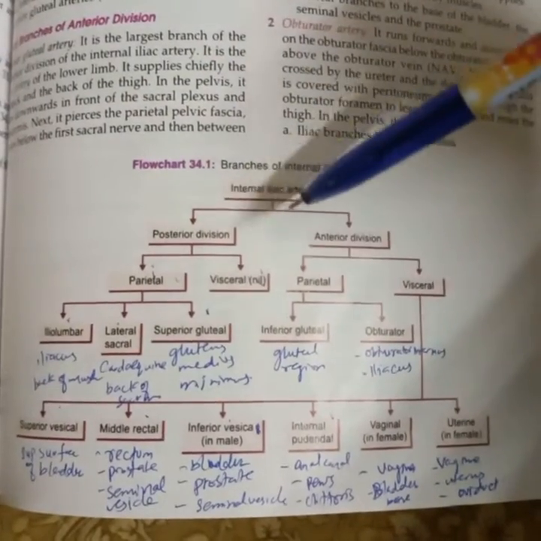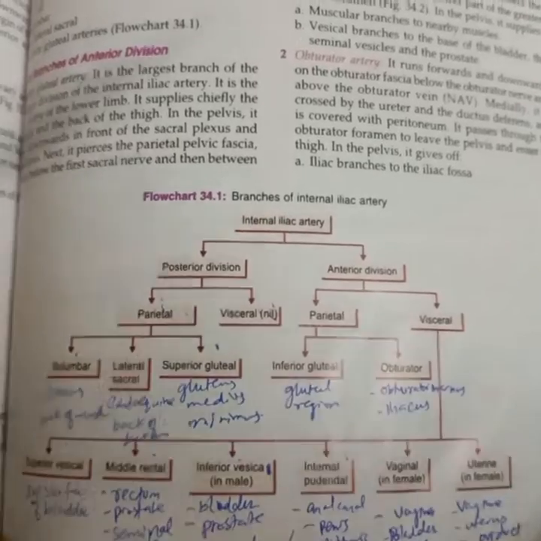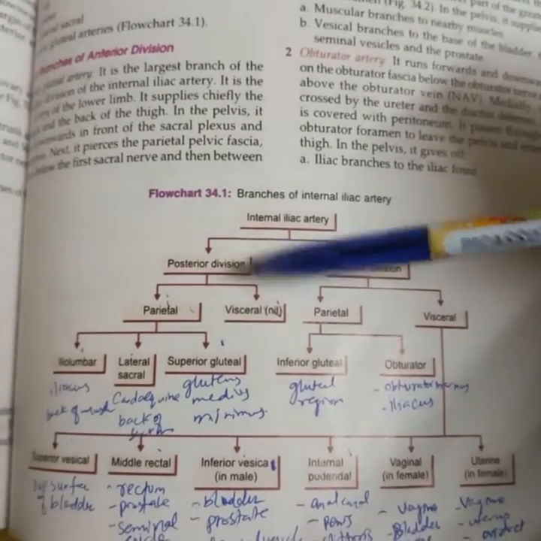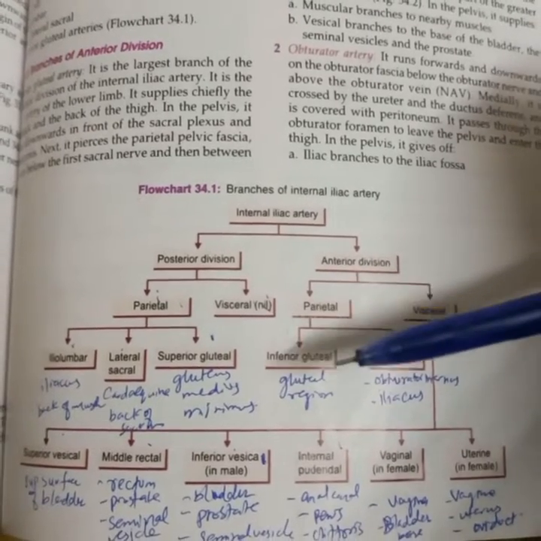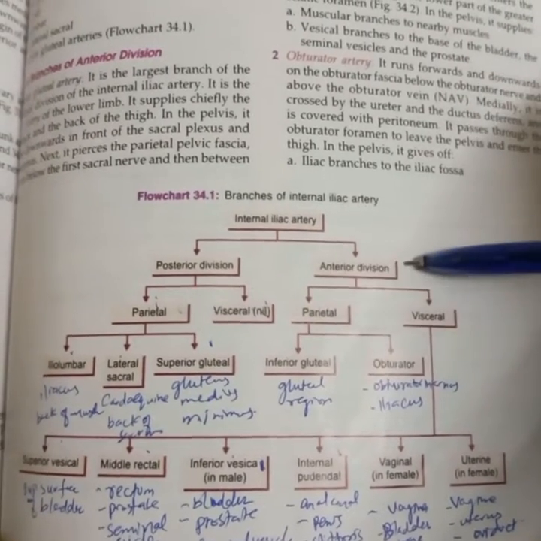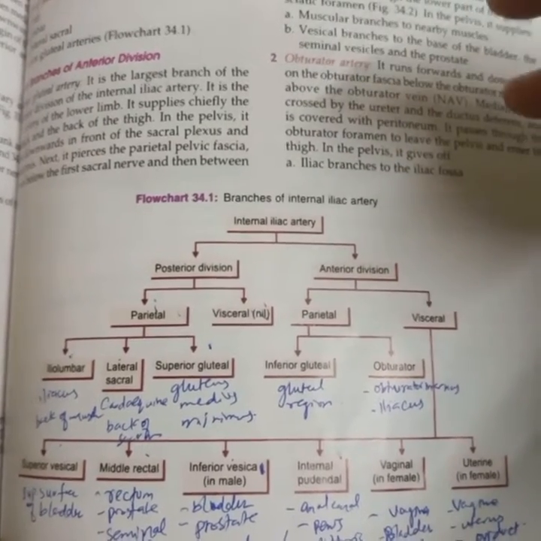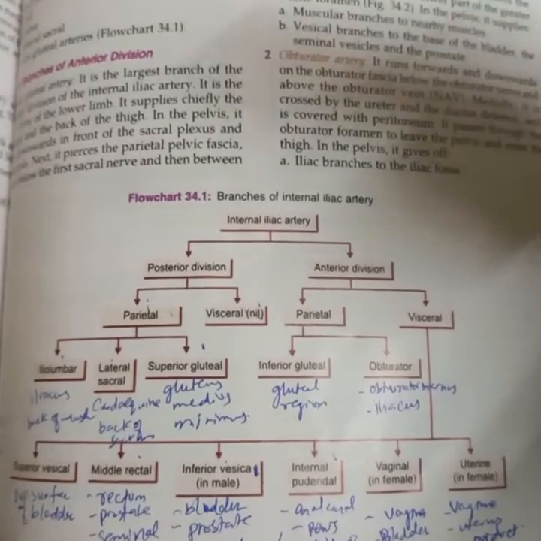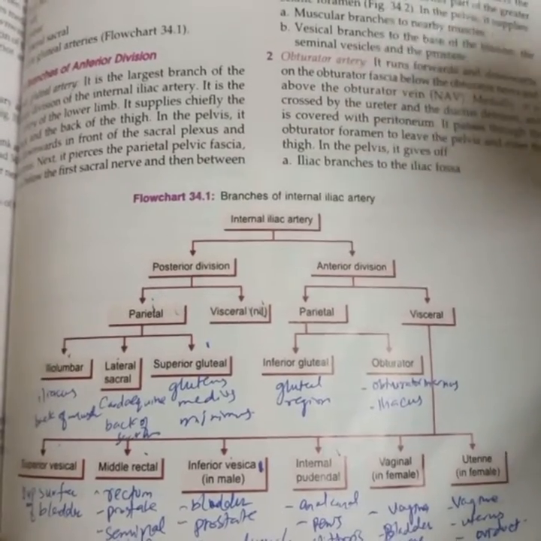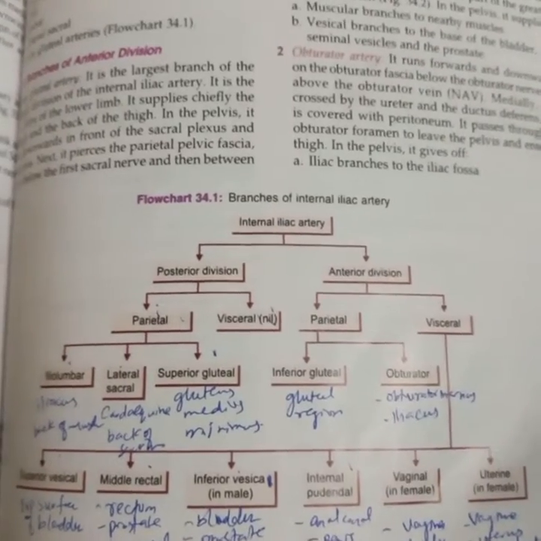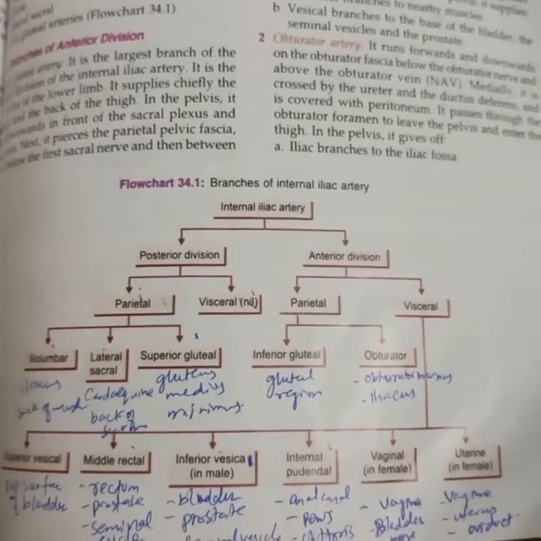To revise the whole story of it, internal iliac is the branch of common iliac that arises from the abdominal aorta. Internal iliac gives anterior and posterior division. The anterior division has parietal and visceral branches. Parietal branches are inferior gluteal and obturator. Visceral branches are inferior vesical, superior vesical, middle rectal, internal pudendal, vaginal and uterine. And the posterior division gives parietal branches. These are iliolumbar, lateral sacral and superior gluteal.